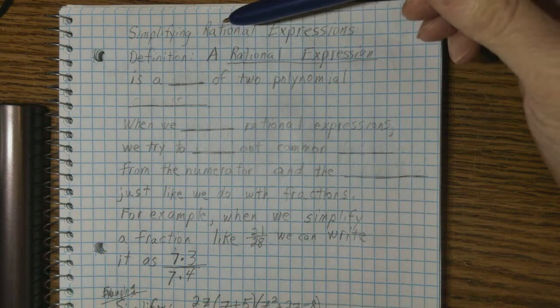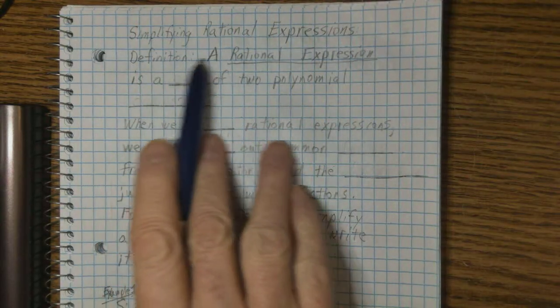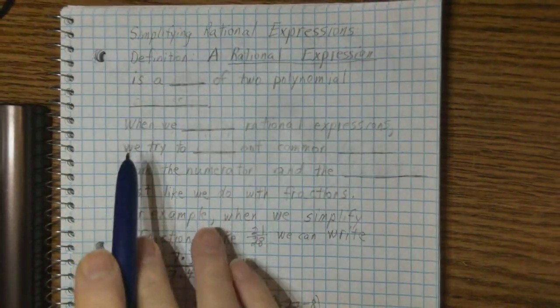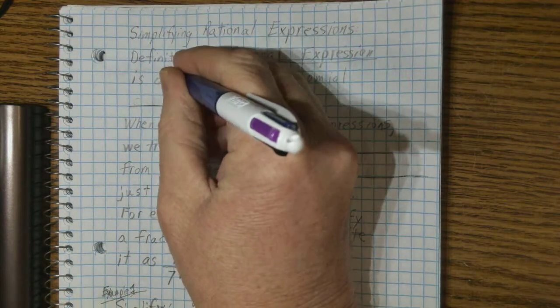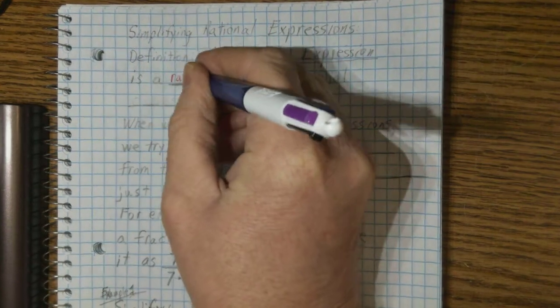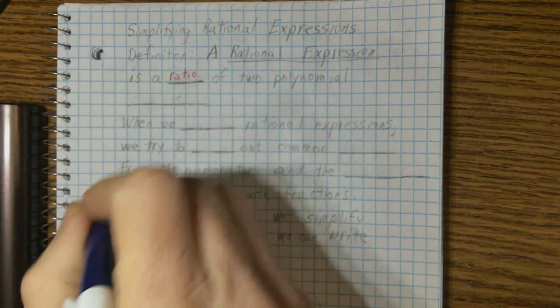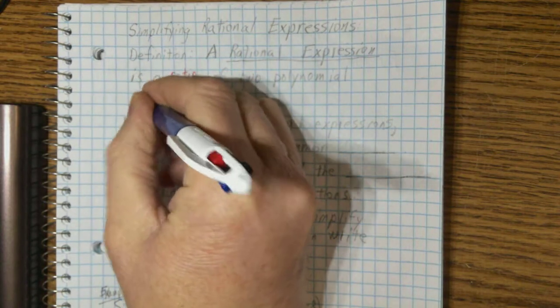Now, rational expressions, let's define those first. A rational expression is a ratio of two polynomial expressions. Ratio means a fraction, like a fraction, of two polynomial expressions.